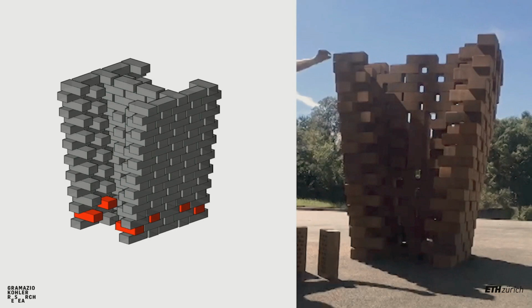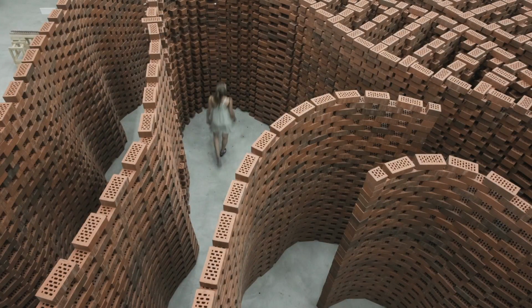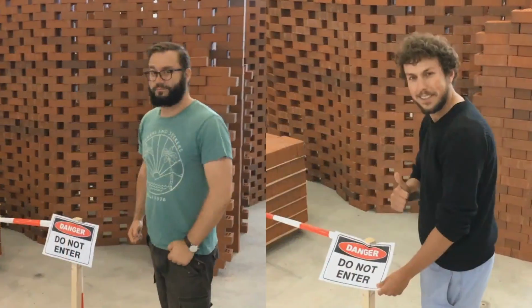So the limits of this system were tested physically, and then employed in the bigger prototype to achieve leaning walls through cantilevering bricks, which were a crucial part of the Brick Labyrinth experience. And this is where they came in together. So these transversal walls hold the structure together, ultimately resulting in the successful fabrication of the whole labyrinth.